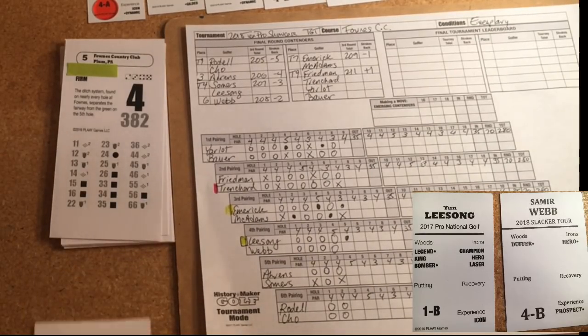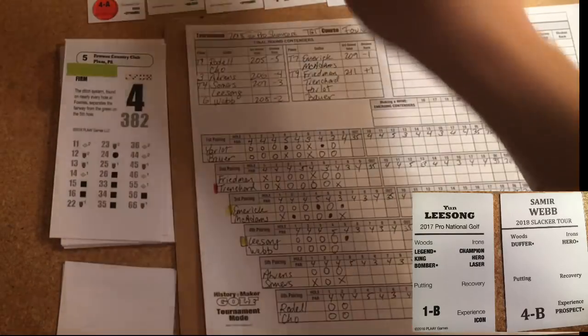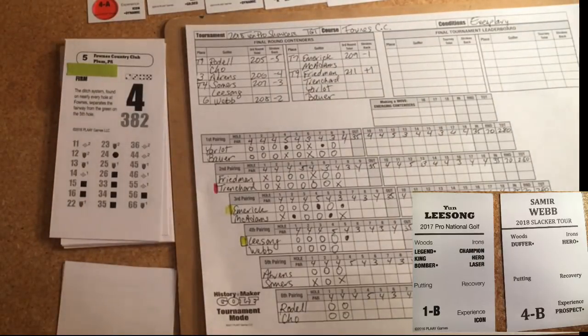Emmerich could lose his, but so a birdie, and Lee Song trying to maintain his lead in the points and money standings.